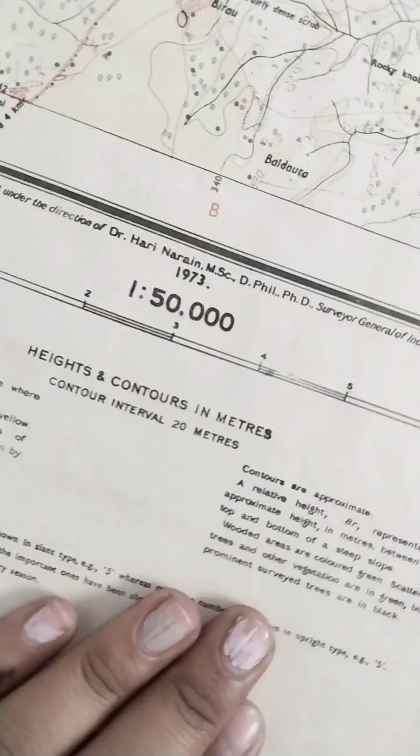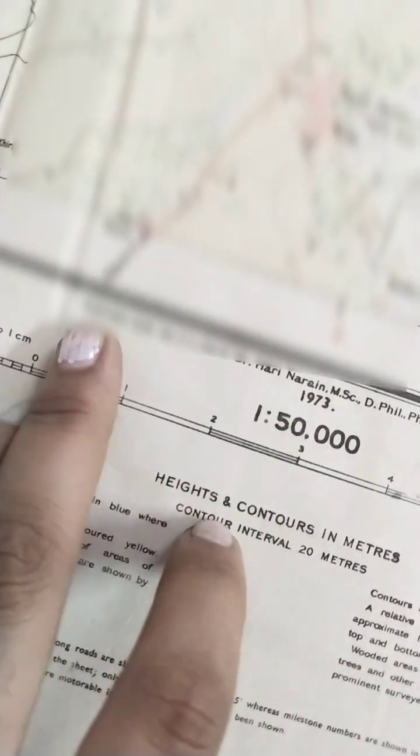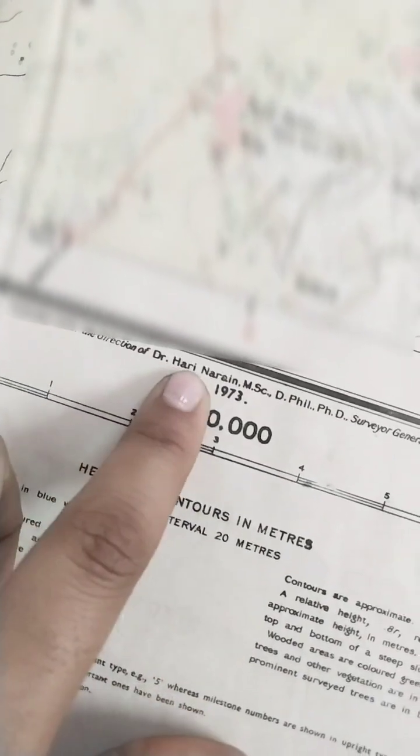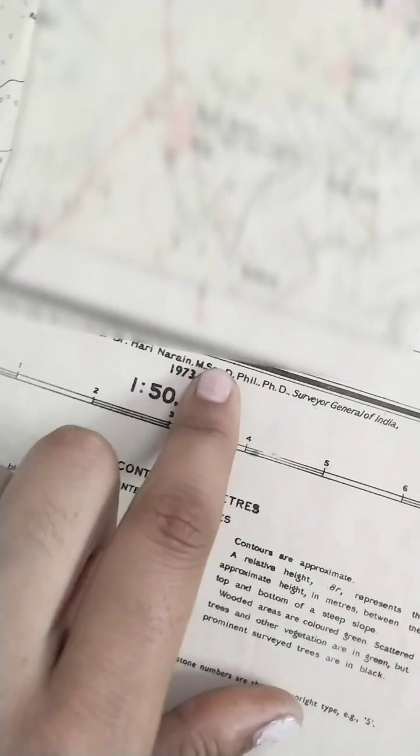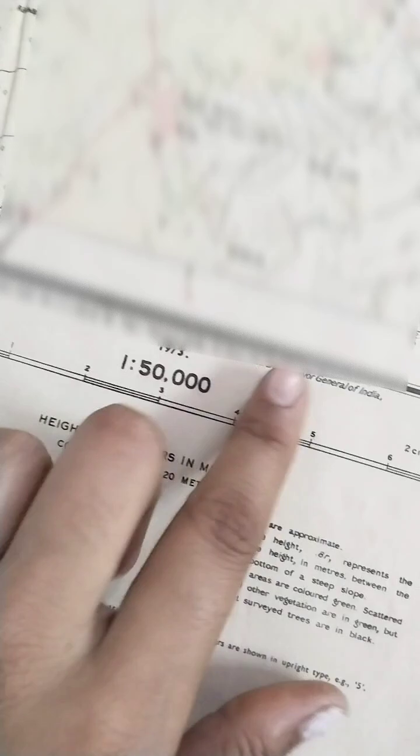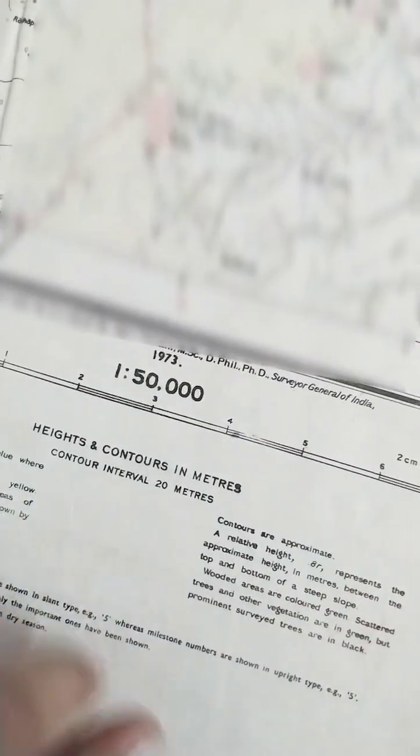If we see this KIKRI symbol, or NAGA, wherever this is mentioned in this map, it represents place names, administrative locality or tribal, etc. Then we can know that this map was published under the direction of Dr. Hari Narayan, whose educational qualifications are given here, and he is Surveyor General of India.